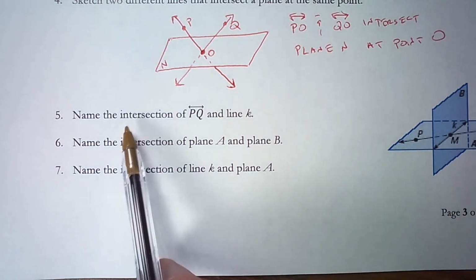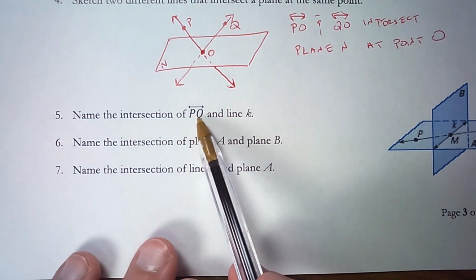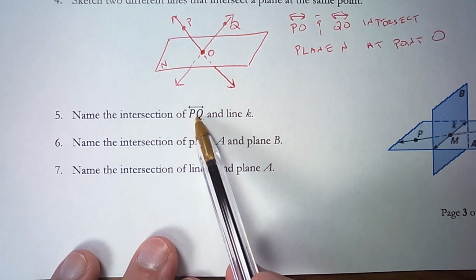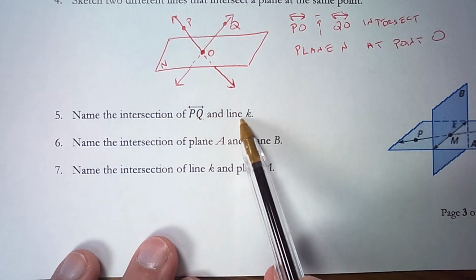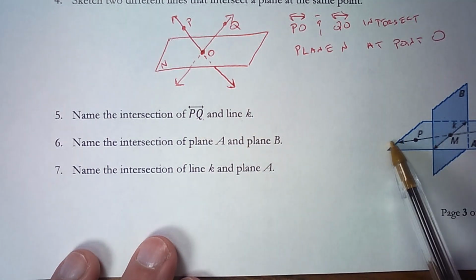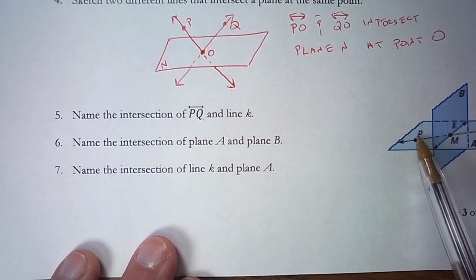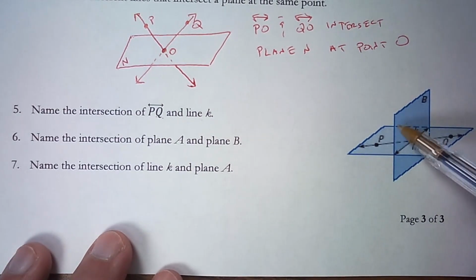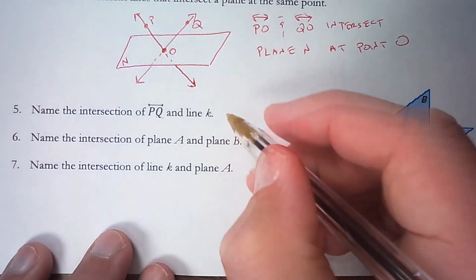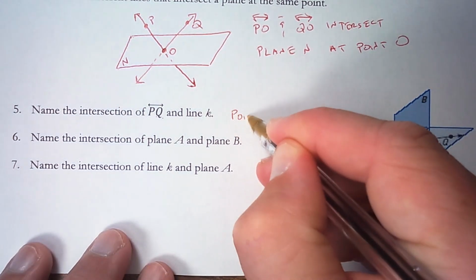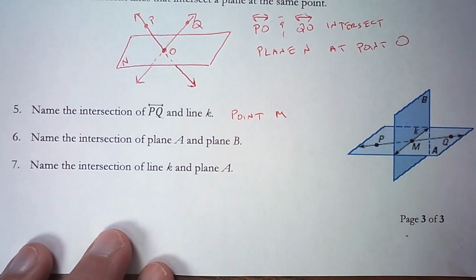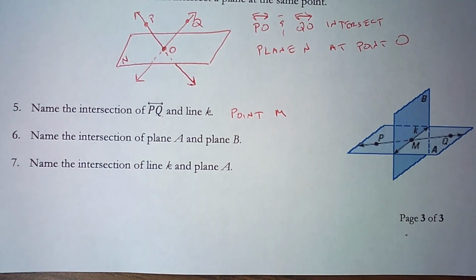Okay, name the intersection of line PQ and line K. So here's line PQ. Here's line K. They touch here at point M. Their intersection, all that they have in common, is point M.